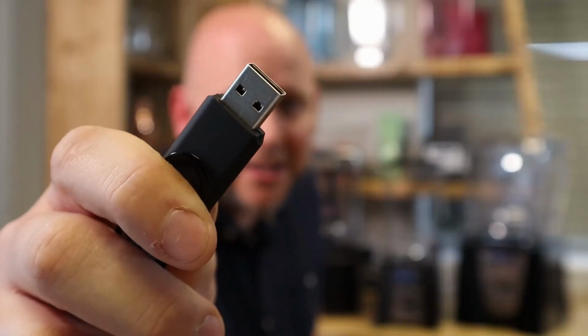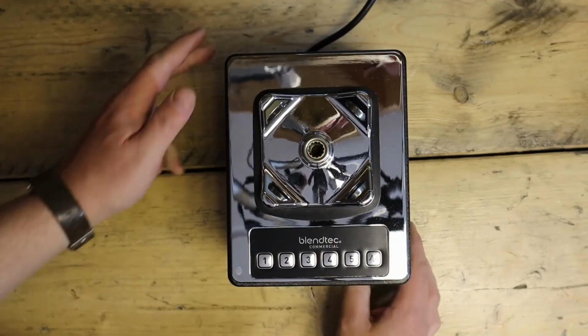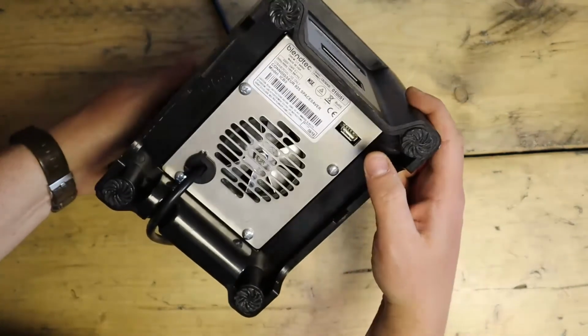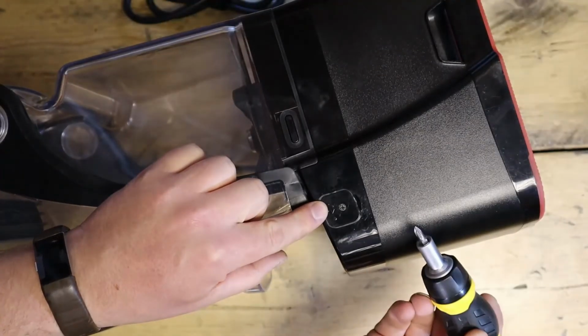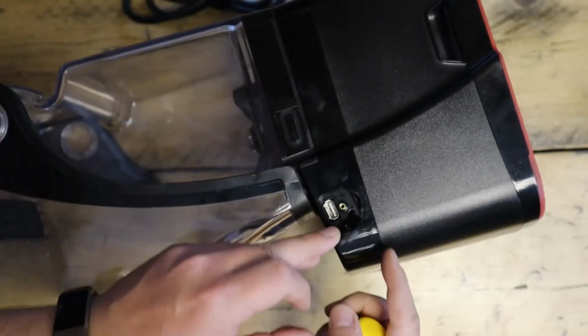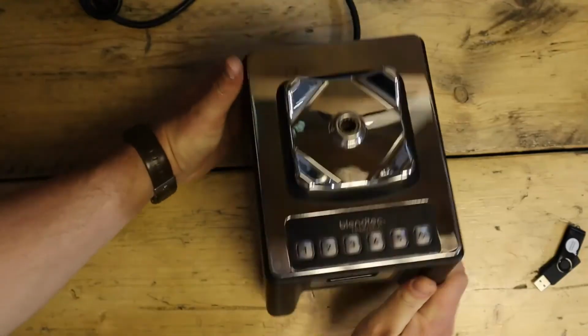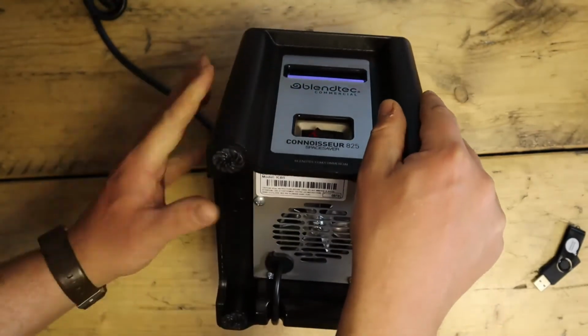Once my new profile has been moved onto my USB flash drive, you'll need to upload it to the Blender. To do so, you'll need to locate the USB port. On the Space Saver and the Connoisseur, the USB port can be found on the underside of the motor. For the Stealth Blender, you'll need a small Phillips screwdriver to access this port. Turn on the Blender and insert the USB flash drive.